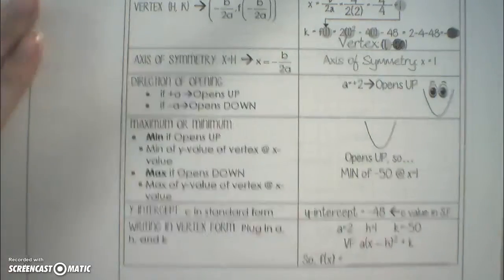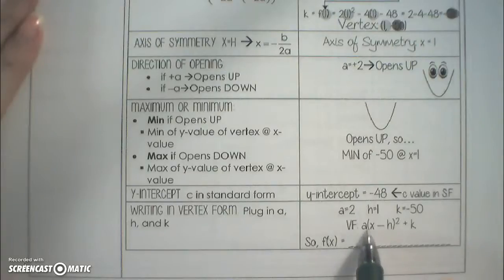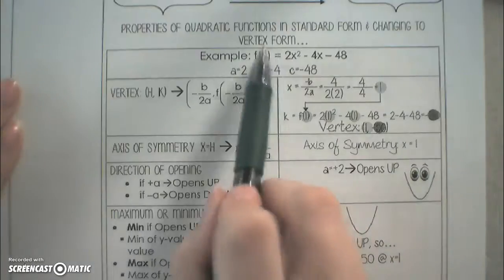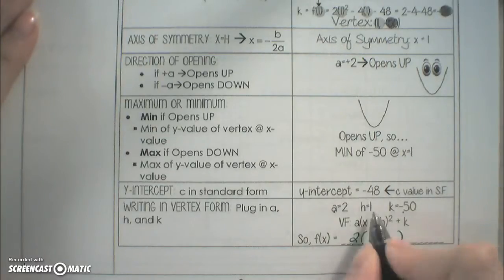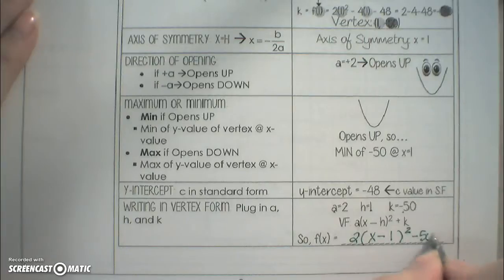So, for example, this one down here, if we wanted to plug in, we knew our h and our k from getting our vertex, we would take our a, which is up here. Remember, a is the coefficient of x squared, that is going to go in the front. And then we want to write x minus, so opposite of our h. So if this is 1, then we want to have a minus 1 when we put it back in. And then squared, and then our k, negative 50. So it's pretty easy to get it back into vertex form if you remember your starting point, your formula, negative b over 2a.